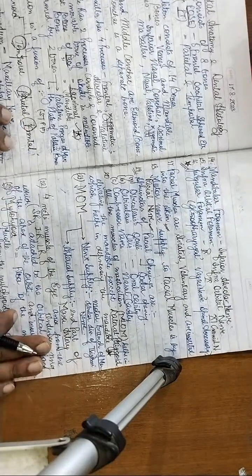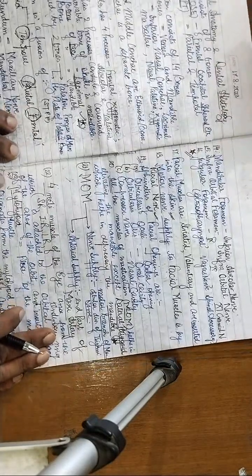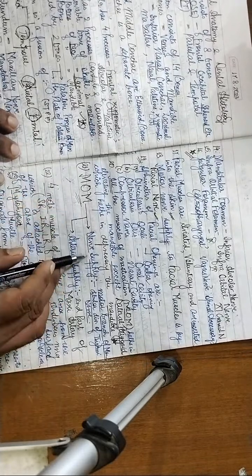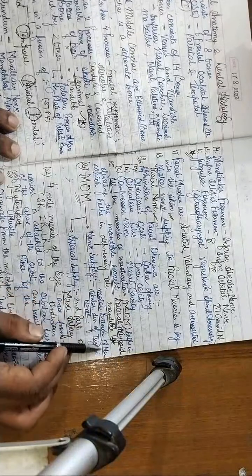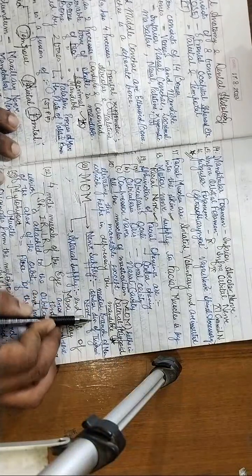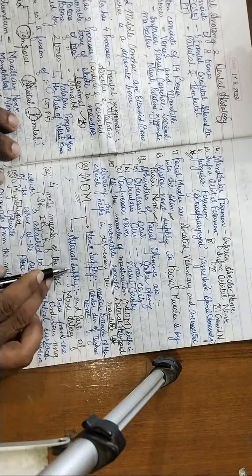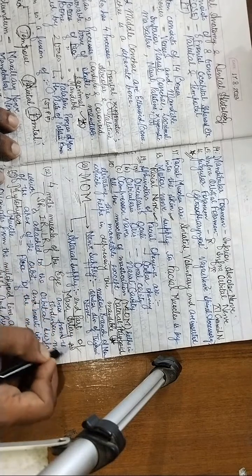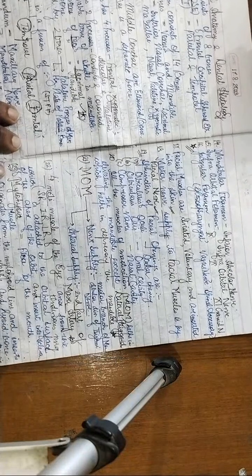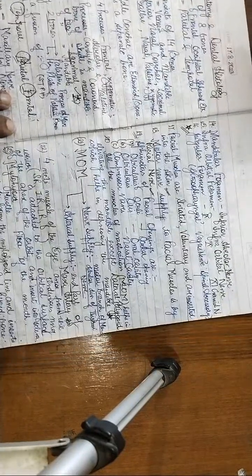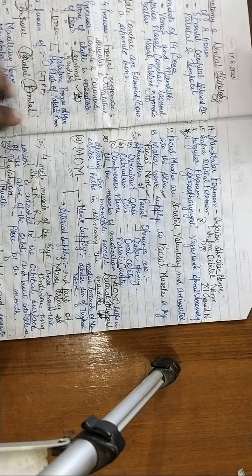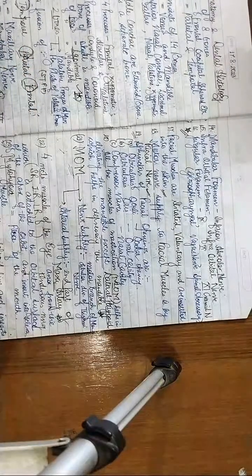Now, moving on to the next important MCQ, the nerve supply of the muscles of mastication is from the motor branch of the mandibular division of the trigeminal nerve, and the arterial supply is from the second part of the maxillary artery. So do remember, students, the arterial supply of the muscles of mastication is from the second part of the maxillary artery.